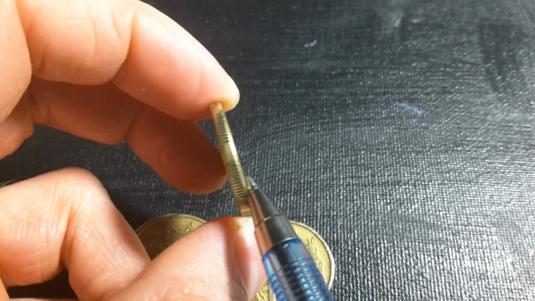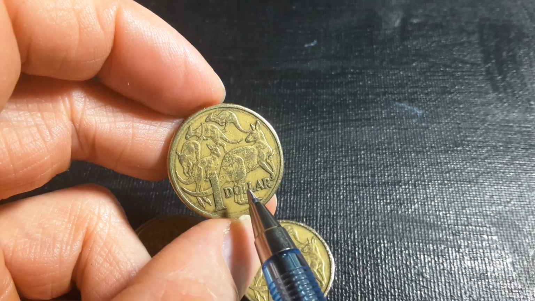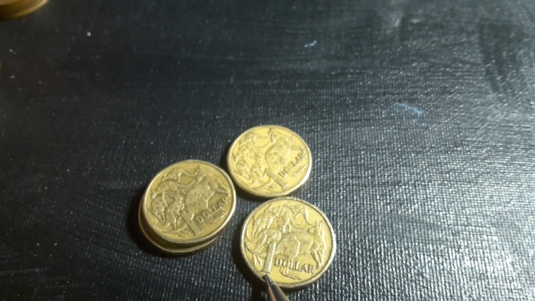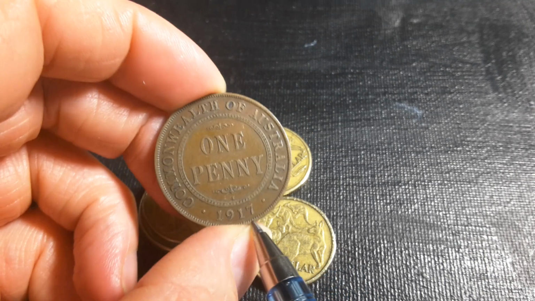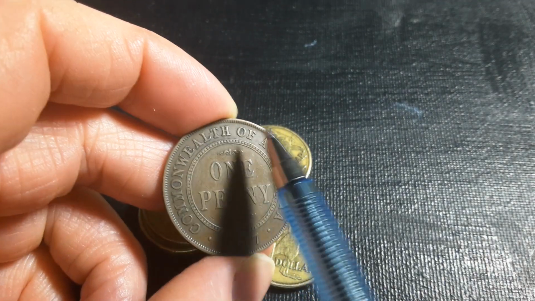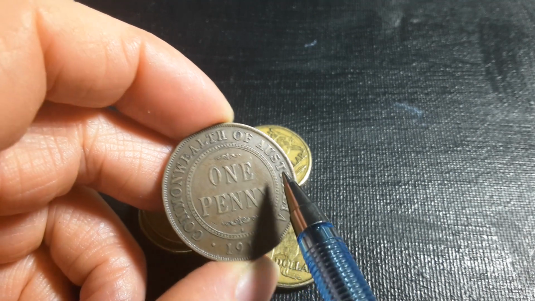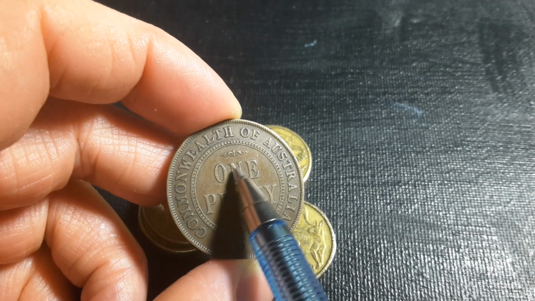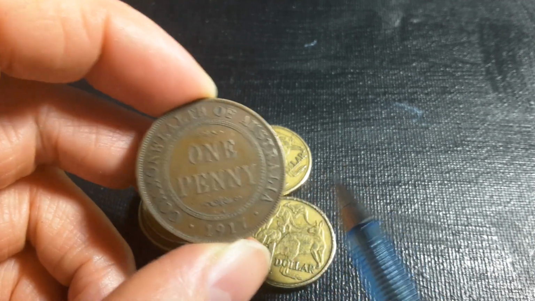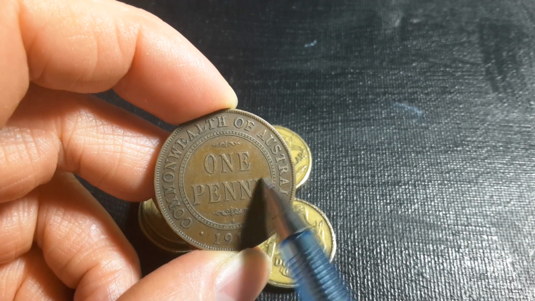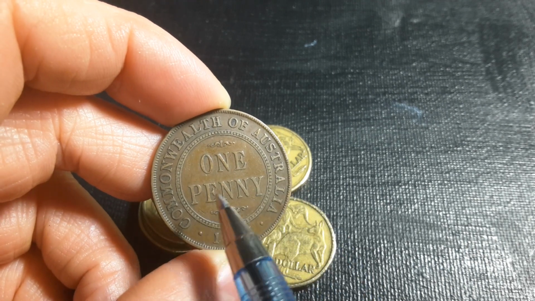So all coins should develop a patina over time. If I show some other coins, here is a 1917 bronze coin, so it's mainly copper as well, copper and tin, and the brown is not the actual colour of fresh copper or fresh bronze.